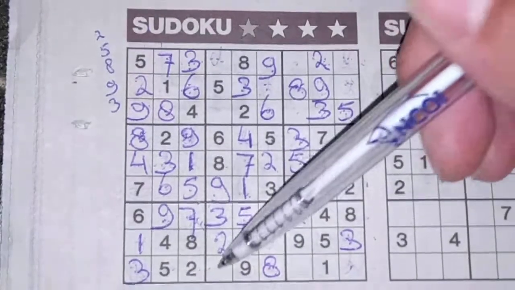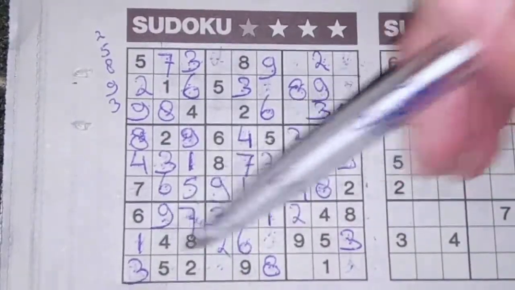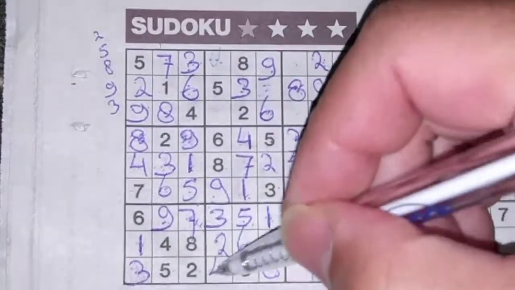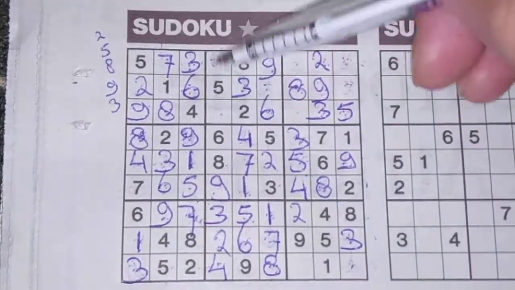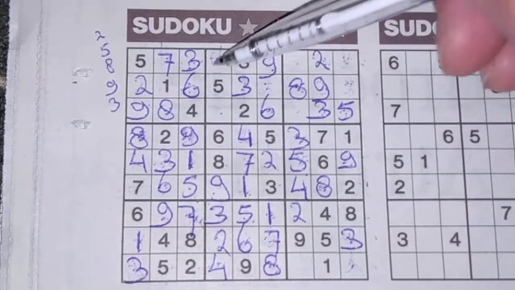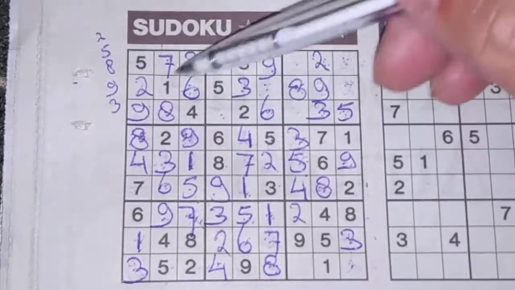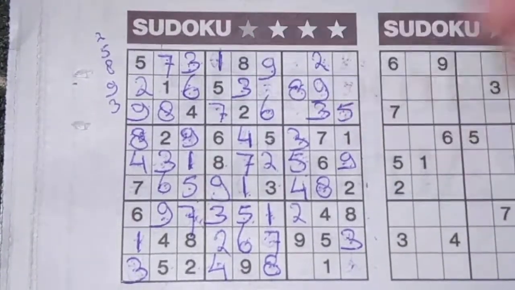2 numbers left in this big square, the 7 and the 4. We have a 4 here, no 4 there. 4 should be here and the 7 goes there. 2 numbers left in this column for the numbers 1 and 7. We have a 7 here, no 7 there. 7 should be here and the 1 goes there.